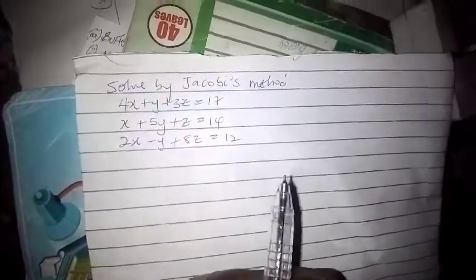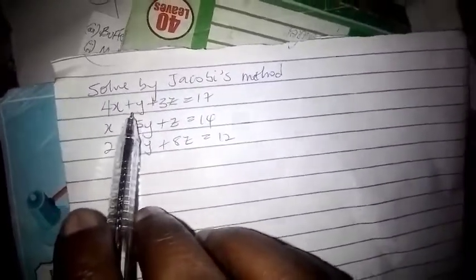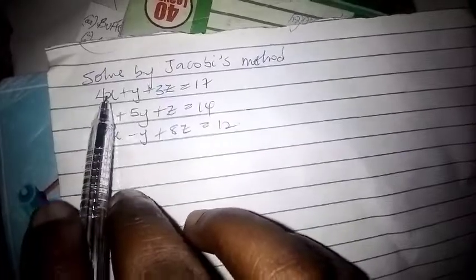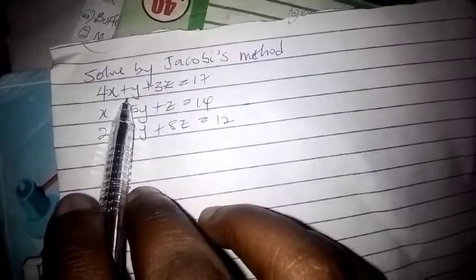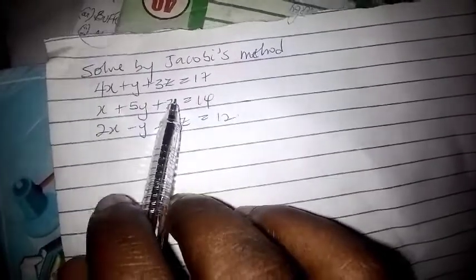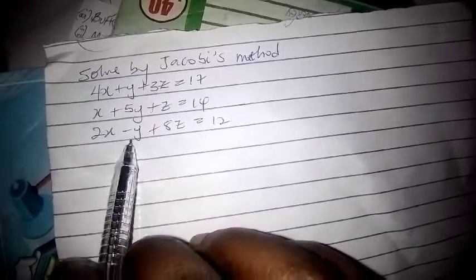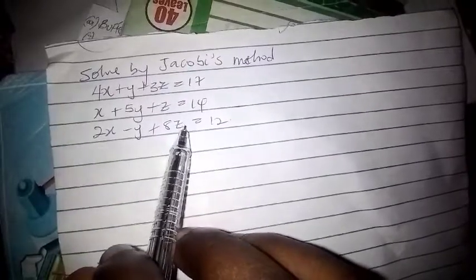Now, using Jacobi's method, this is what you do. First of all, check the diagonal axis: your 4, 5, and 7. As you can see, they are greater than the other coefficients, which are your y, your 3z, x, z, your 2x, and that of your minus y. Since the diagonal elements are greater than all the other elements, now let's start.